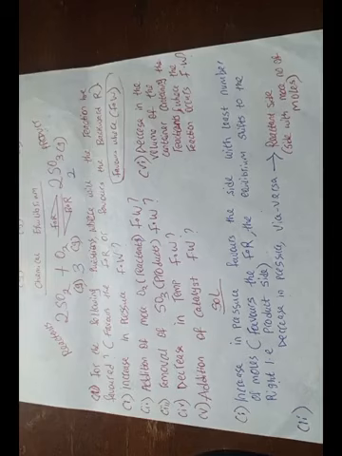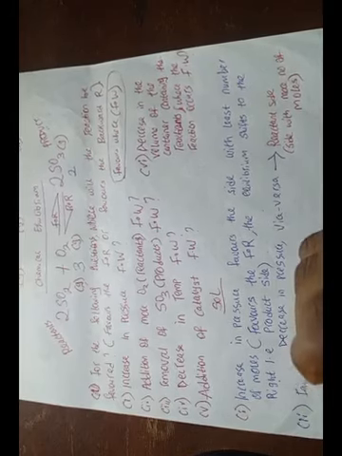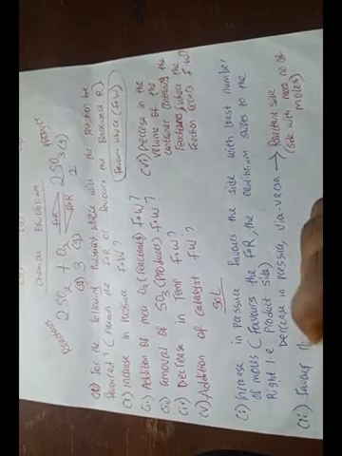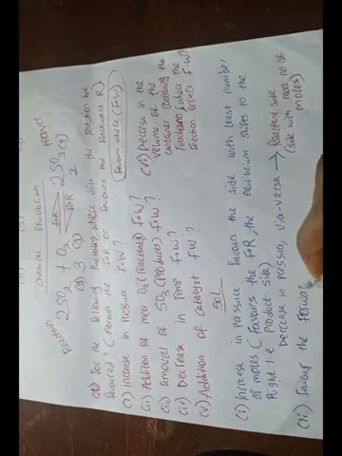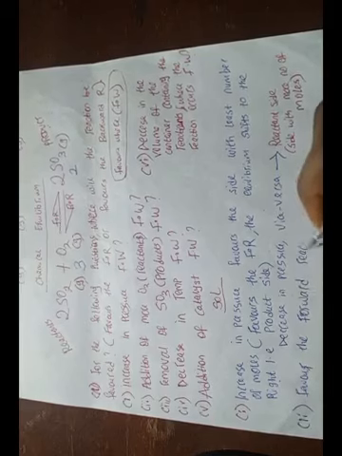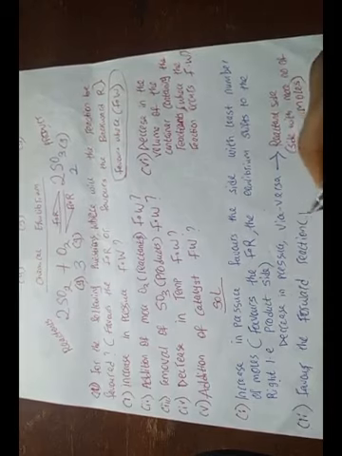If you're adding heaps together, you get a thicker mixture. So addition of more O2, that is any of the reactants, will favor the forward reaction. That is the product side.